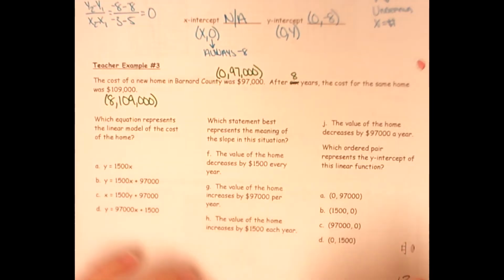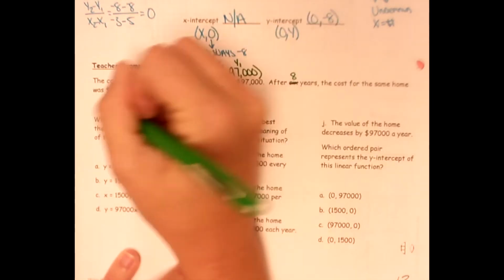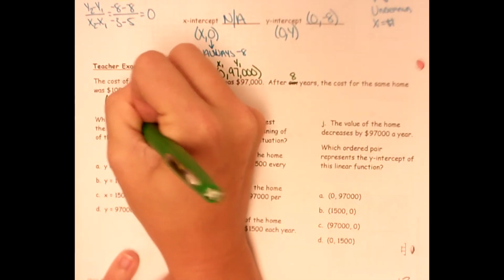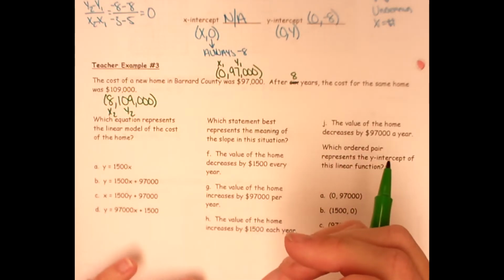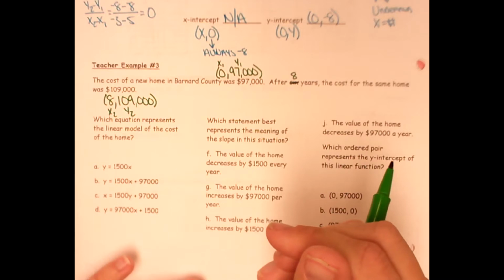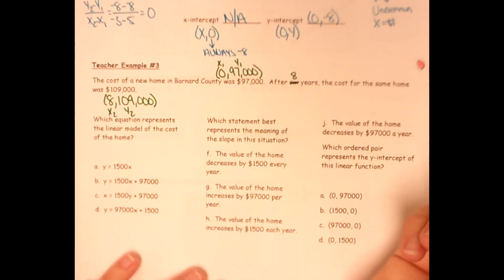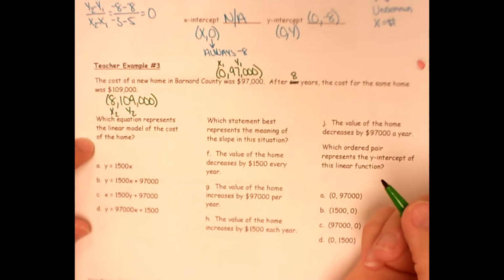So now we have points, all right? We have (x1, y1), we have (x2, y2), and to find slope, to find the equation, to find the y-intercept, we only need 2 points. So let's start by finding our slope, because our first one wants the equation, so to do that we need our slope.